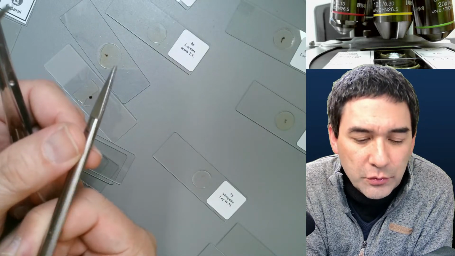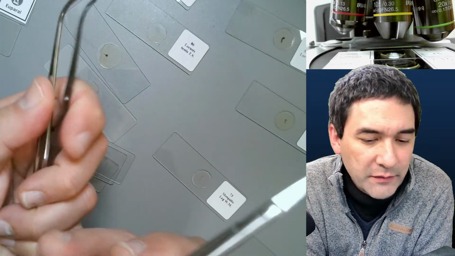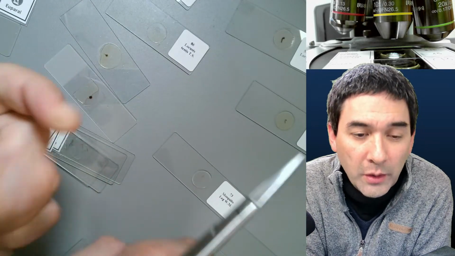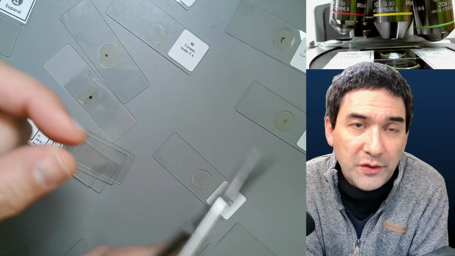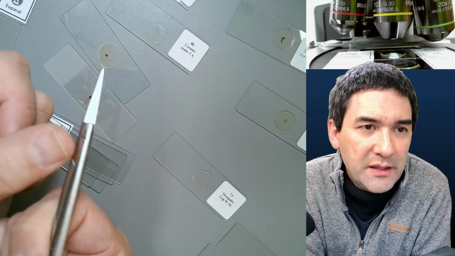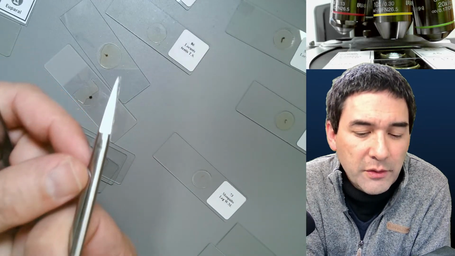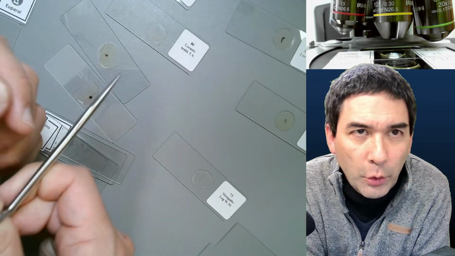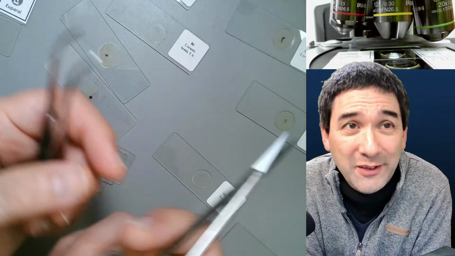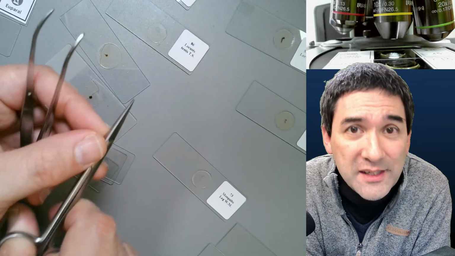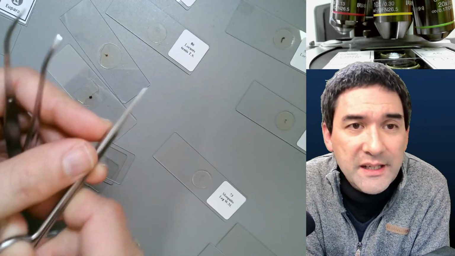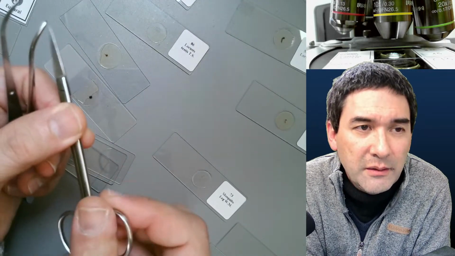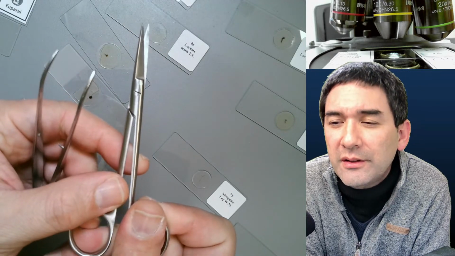The scissors are really useful, and some kind of tweezers to hold it, or you can also hold it with your fingers. Very finely pointed scissors, and you can basically cut open the insect, and that's what I've done. You can cut off the wings this way, of the insect, and mount them. So this is essentially almost all that you need.